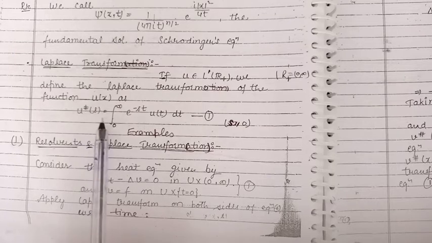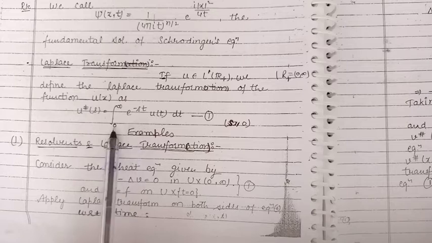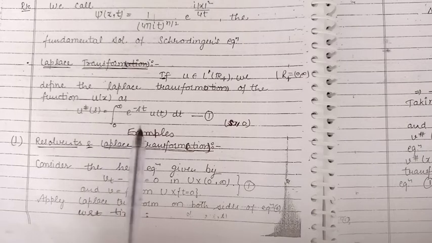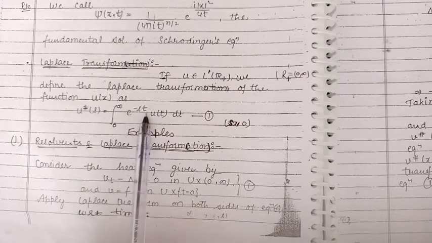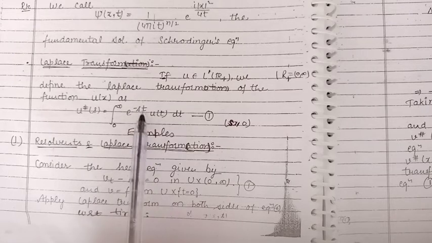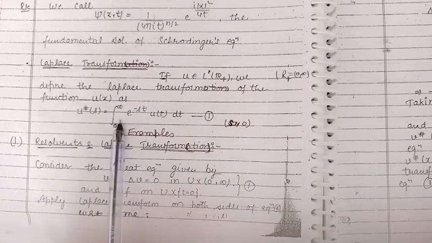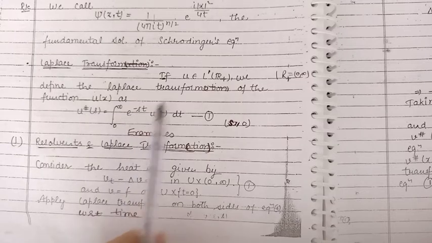This is a function of the variable s, which is given by the integral from 0 to infinity of e raised to the power minus st, u(t) dt. Here s is a non-negative variable. So this expression is called the Laplace transform of the function u.